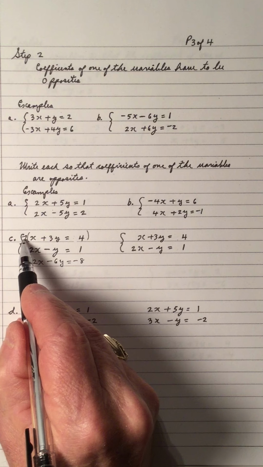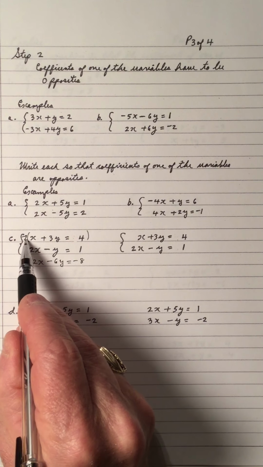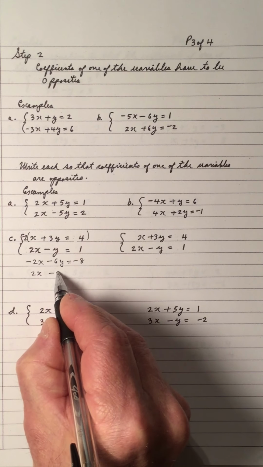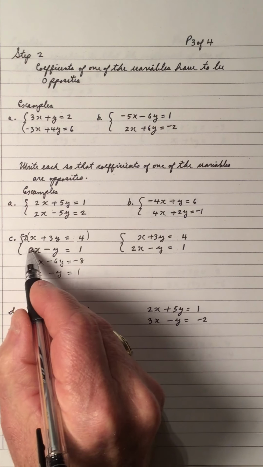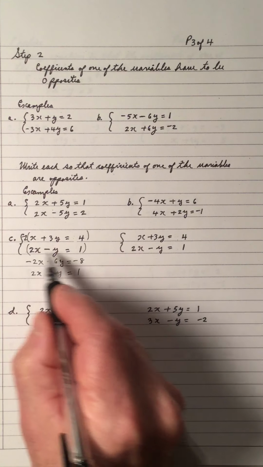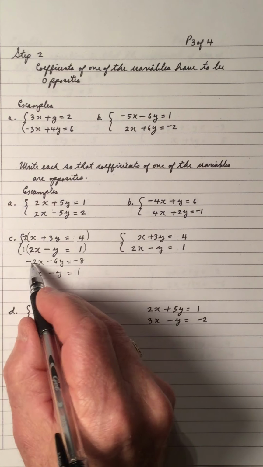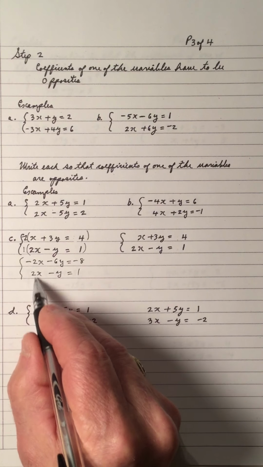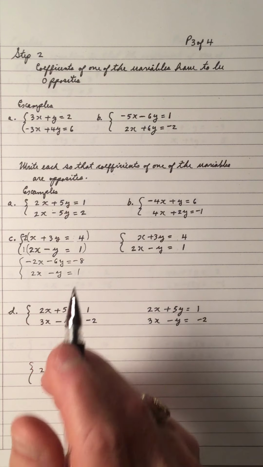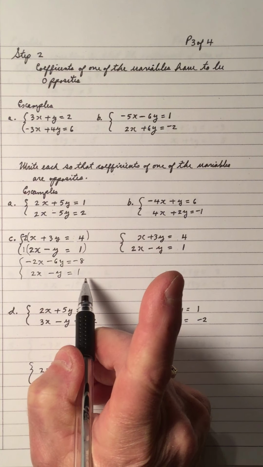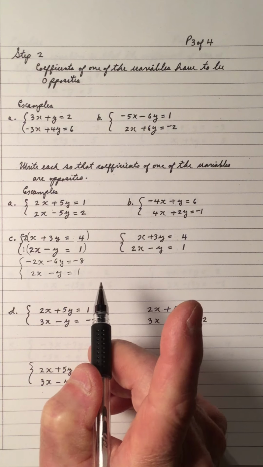Negative 2 times x, negative 2 times 3, negative 2 times 4. Now if I write down the second one, I could multiply this one by 1, but multiplying by 1 is not going to change it. So what do I have now? The x's are the opposite of each other. So I have one of the variables with opposite coefficients, which is what I want.